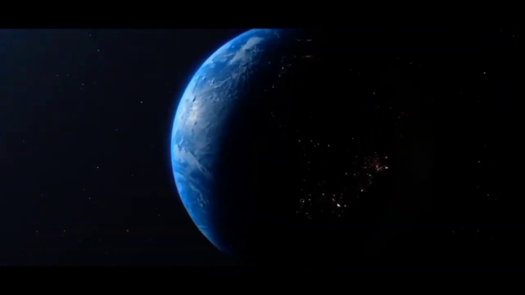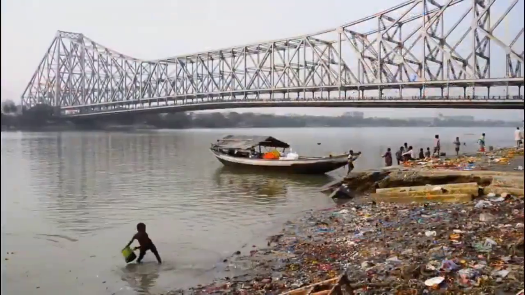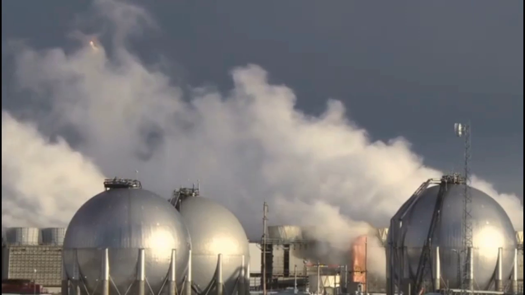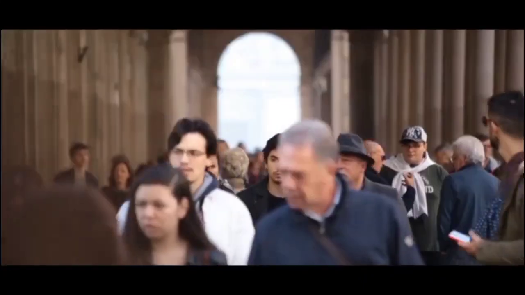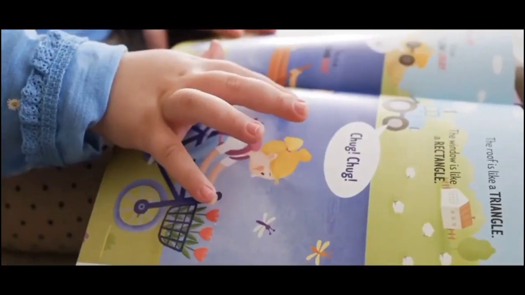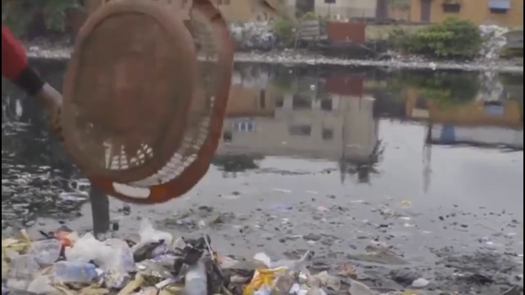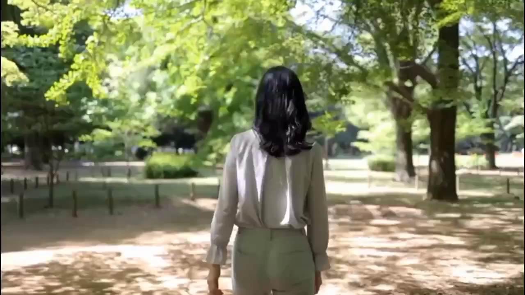Imagine a world where our forests are disappearing, our oceans are polluted, and the air is filled with toxins. This is not a dystopian future, it is the reality we are facing right now. The consequences of our actions are becoming more evident every day, from extreme weather events to the loss of biodiversity.